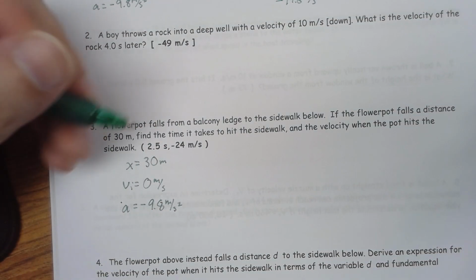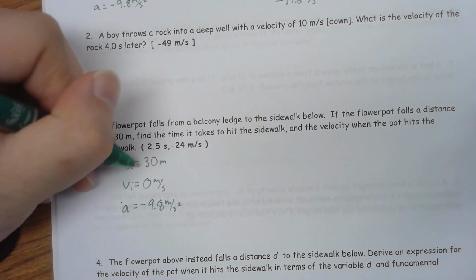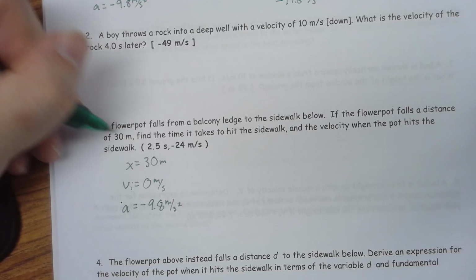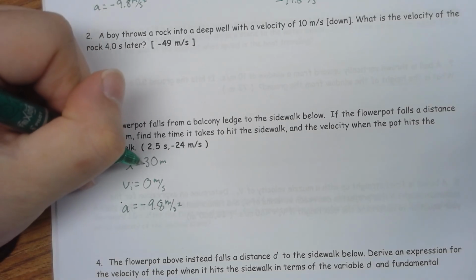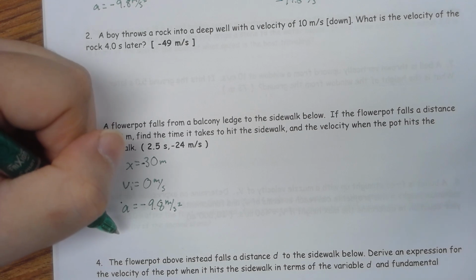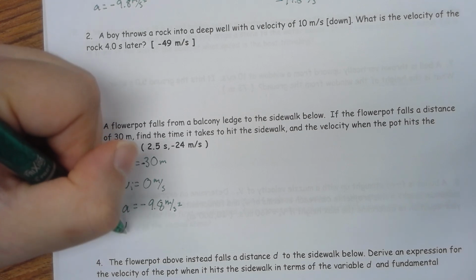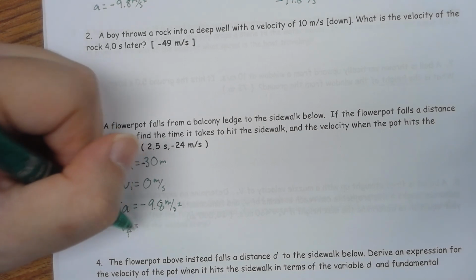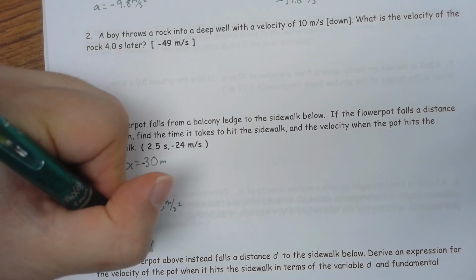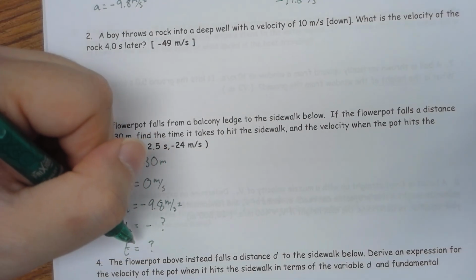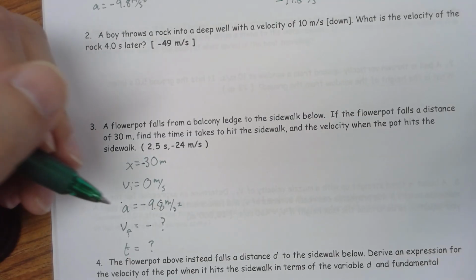And crazy enough, we know a couple of things. First off, we know that the flower pot falls a distance of 30 meters. So its displacement is actually from top to bottom, negative 30. And then Vf equals a negative number, and t, we're looking for those two.